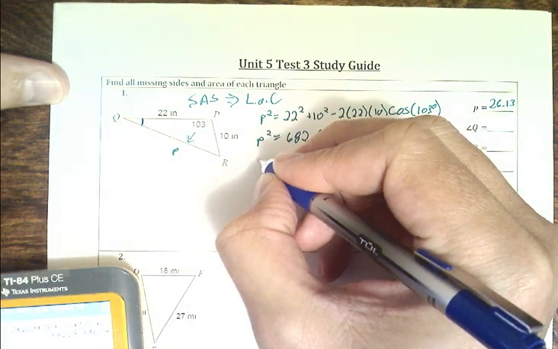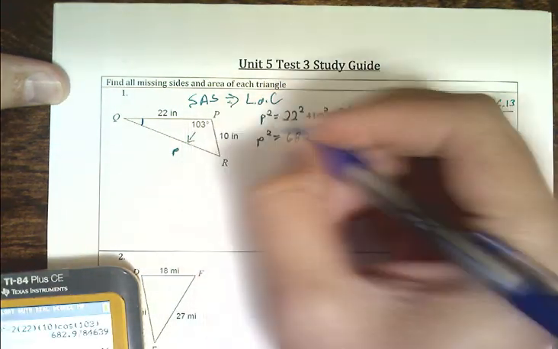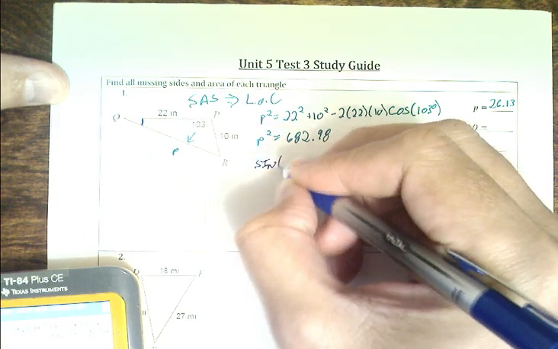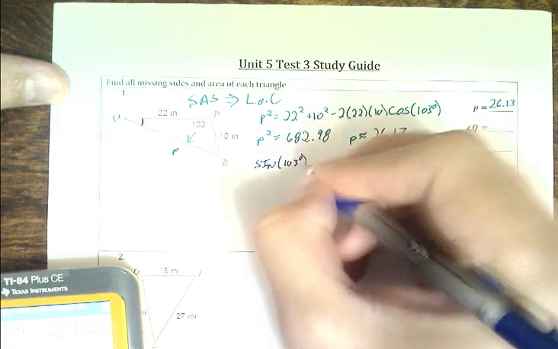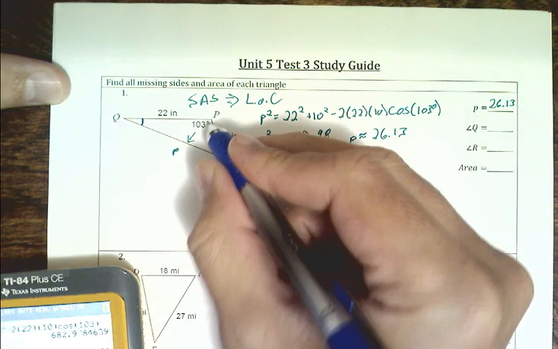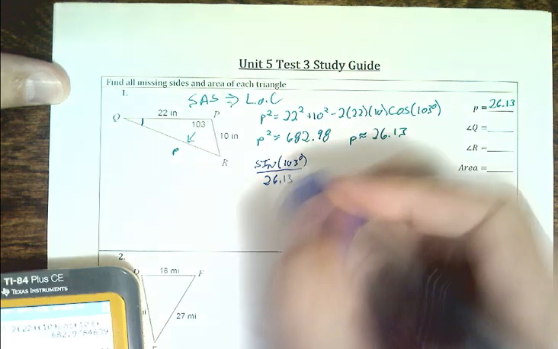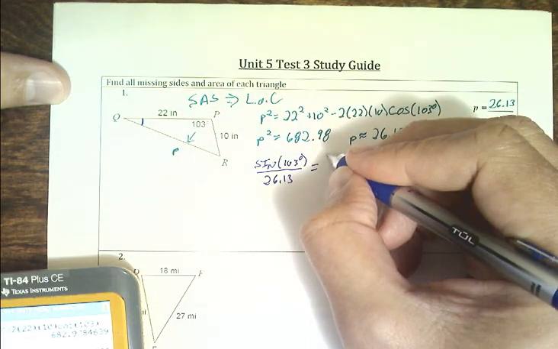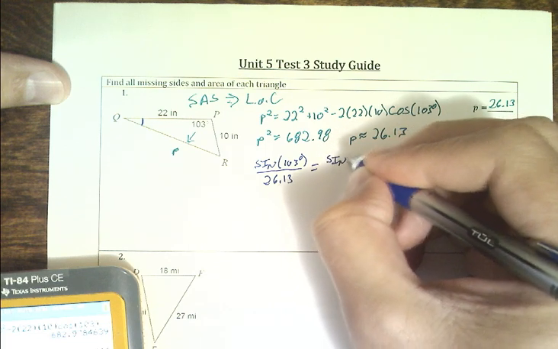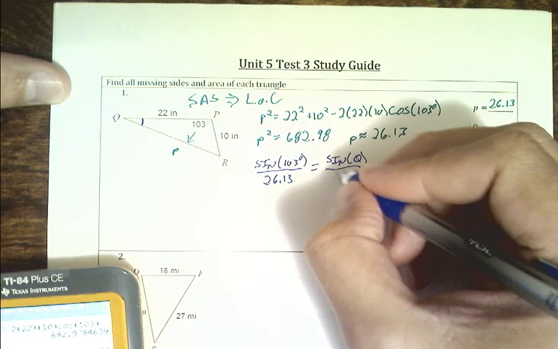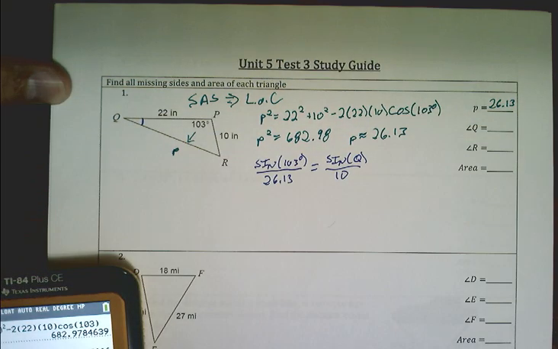So that means that I have my completed ratio right here. Sine of 103 degrees divided by the opposite side, 26.13, is equal to sine of angle Q divided by its opposite, which is just 10.